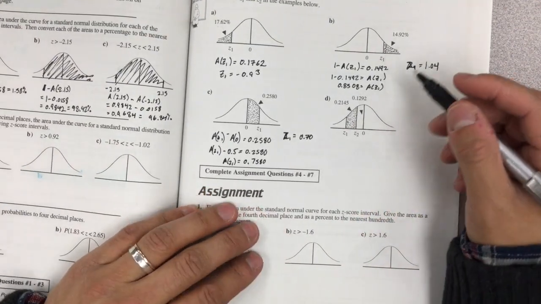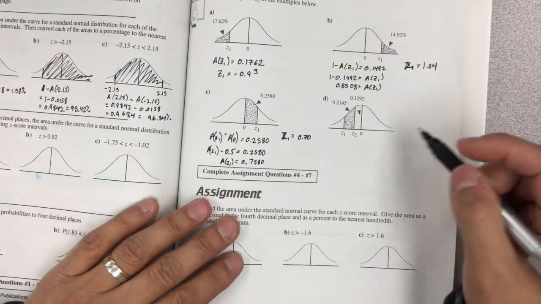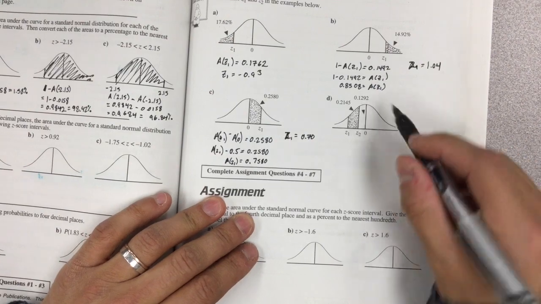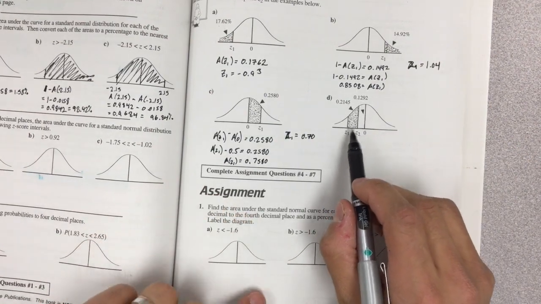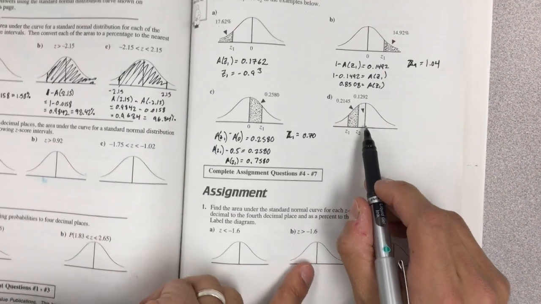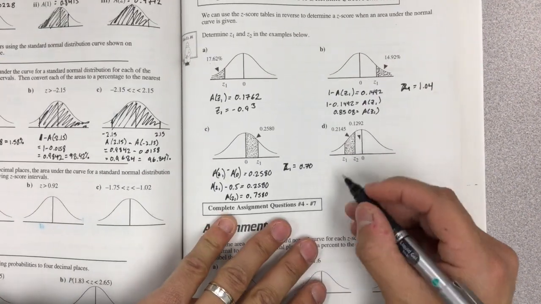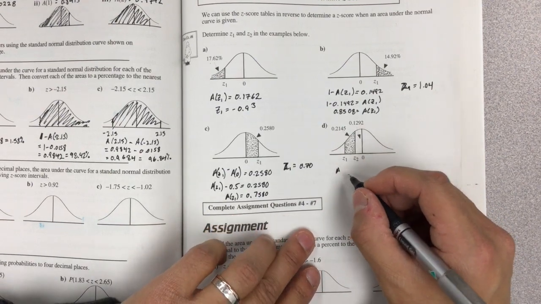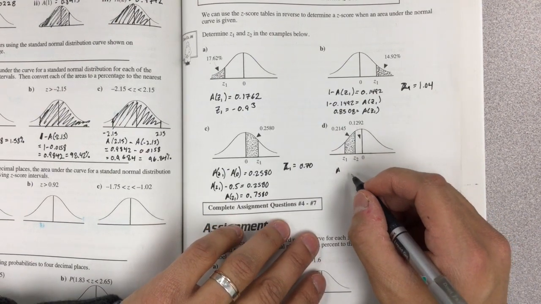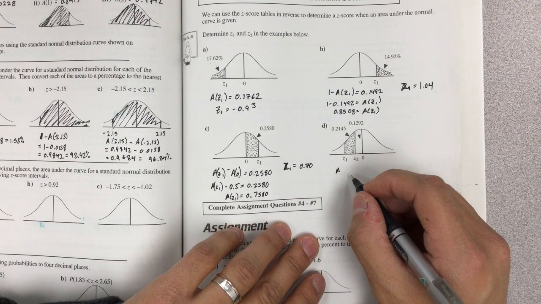And my last one. Okay, so in this last example, I want to find the areas in this shaded region and in this shaded region. So I have Z1 and Z2 that I'm looking for. First of all, in order to find this one, we first want to find the area of Z2.